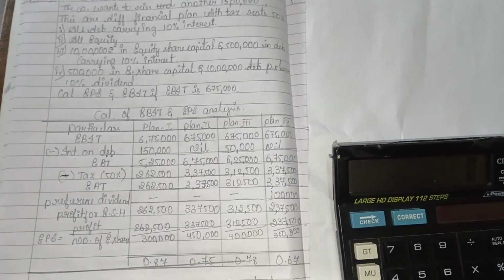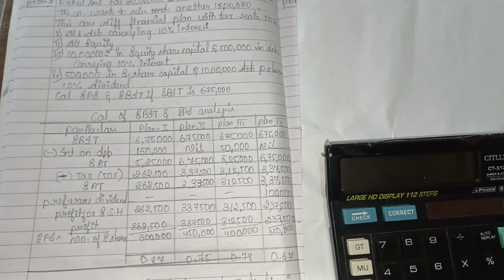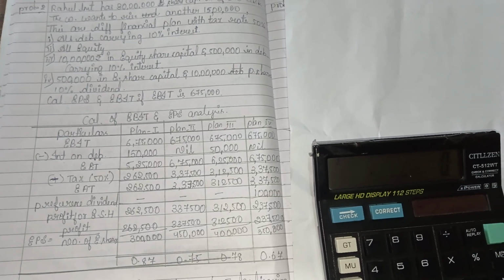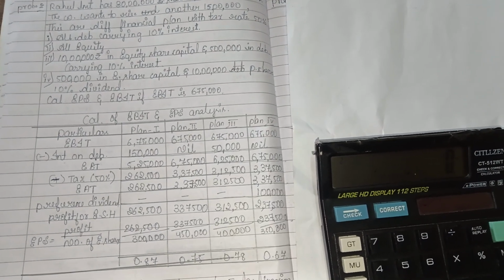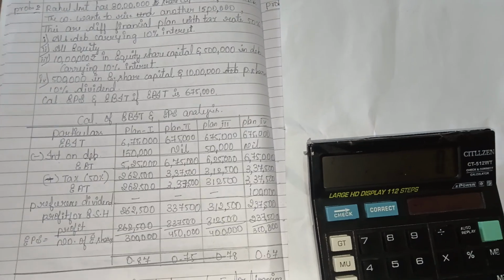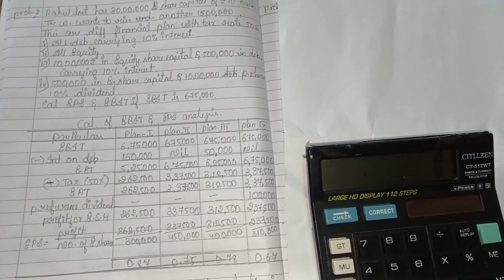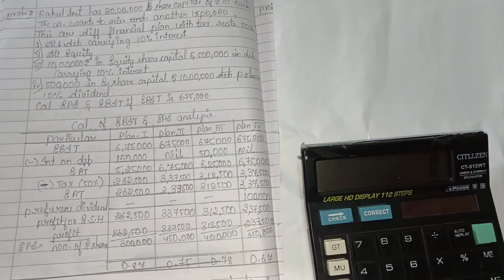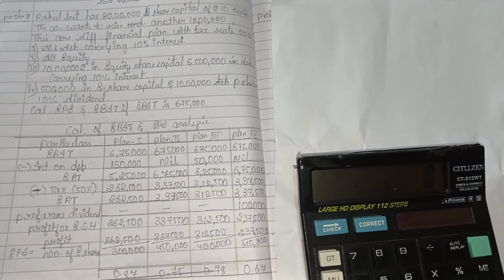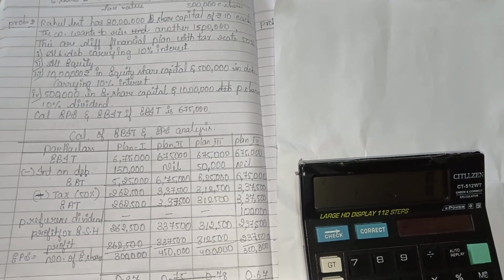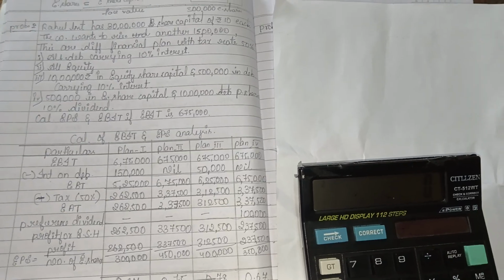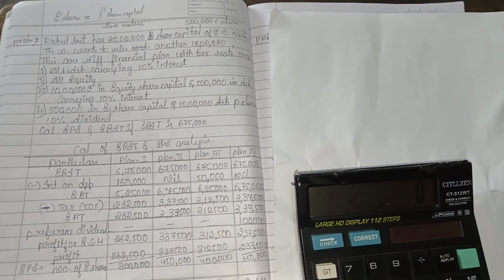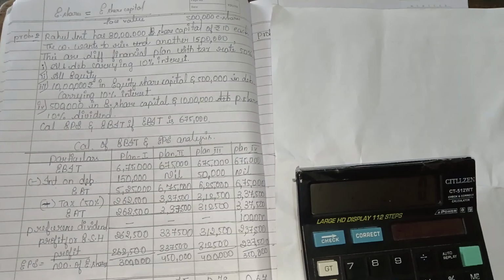Now let's calculate EPS. For the calculation of EPS, the formula is EPS equals profit divided by number of equity shares. You have already calculated profit. Now you need to know the number of equity shares. They have given in the question 30 lakh equity share capital of rupees 10 each. Number of equity shares equals equity share capital divided by face value.